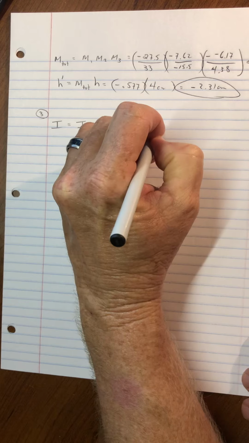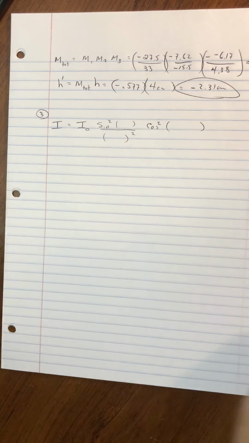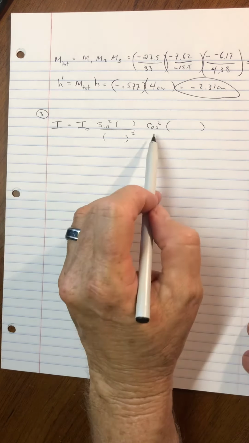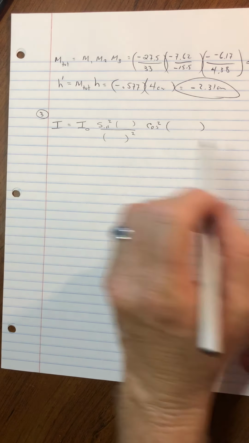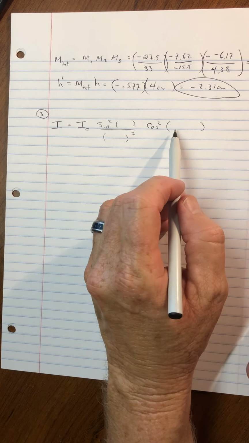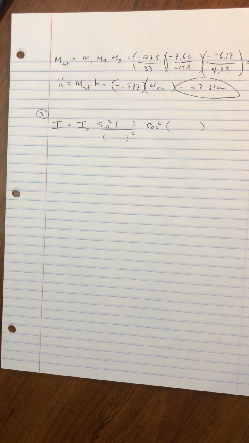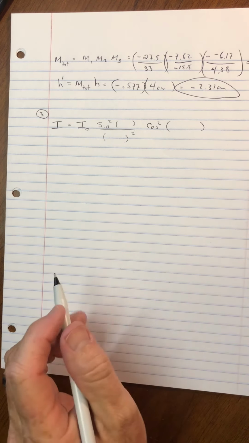And in addition to that, there would be a change in the intensity according to the interference, or the Young's double slit part of the experiment.